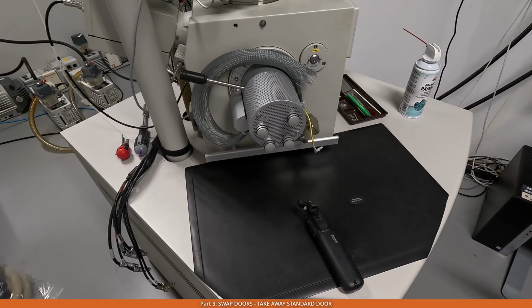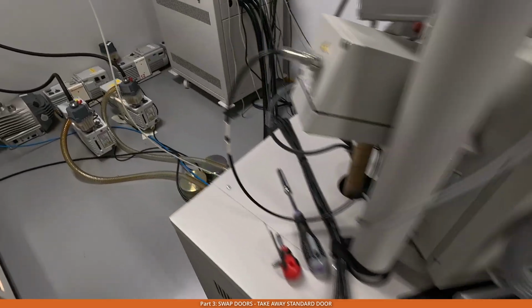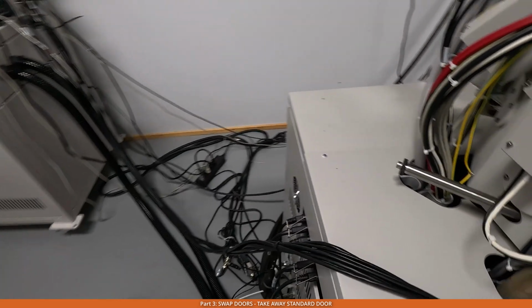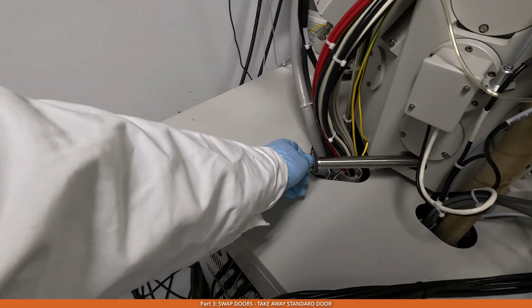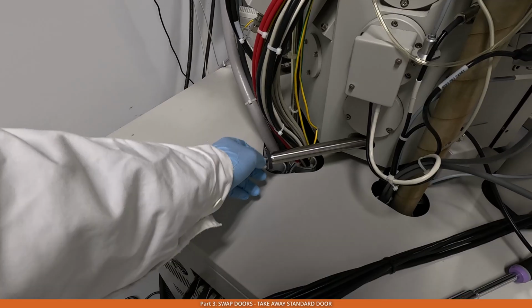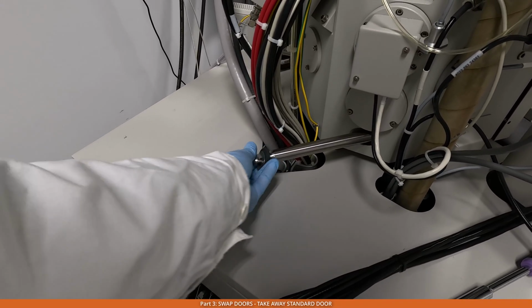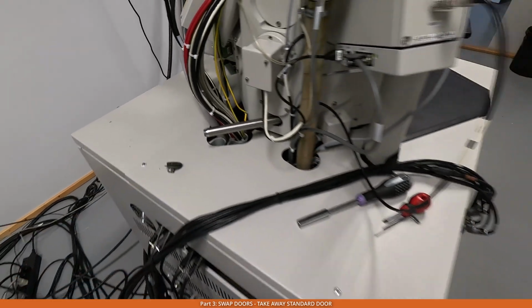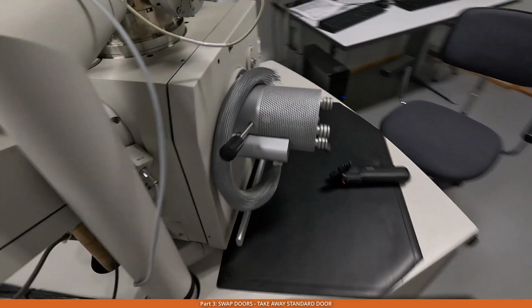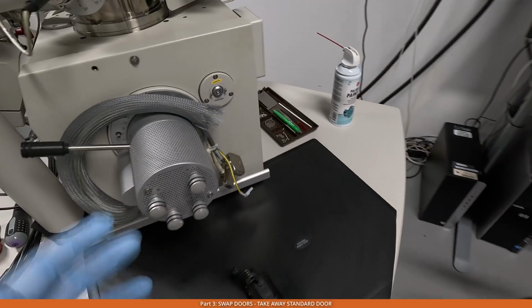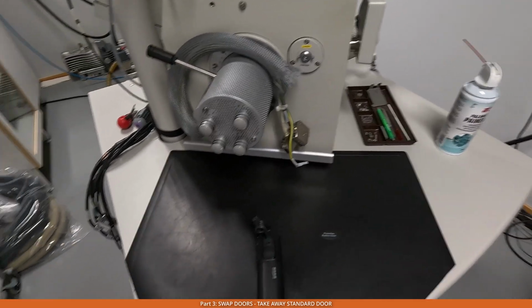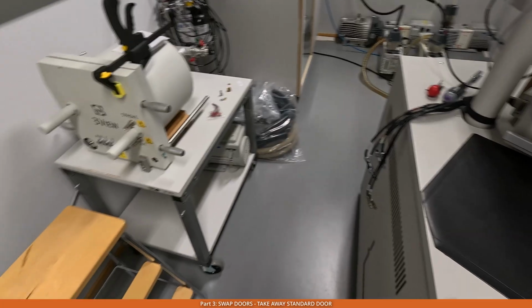Now the door is disconnected, but at the back it still has a safety screw here, and the screw needs to be taken away. So I unscrew it completely. So now the door can be pulled out and taken away, and then replaced with the door from the 3View system.